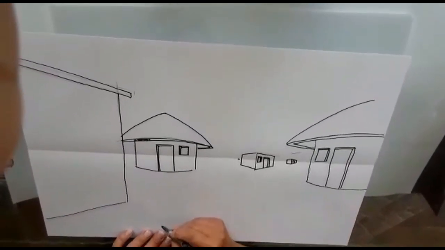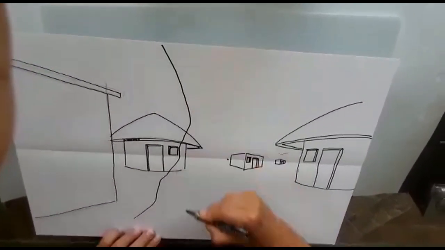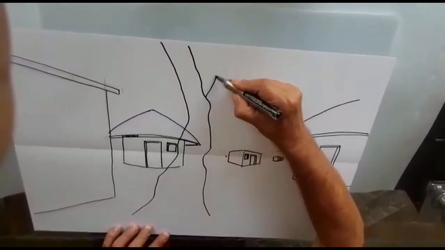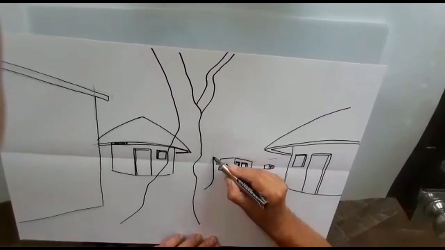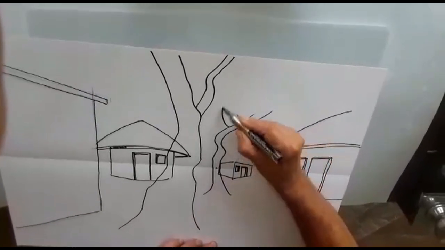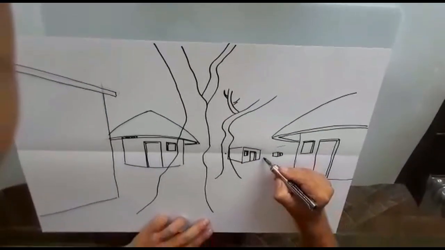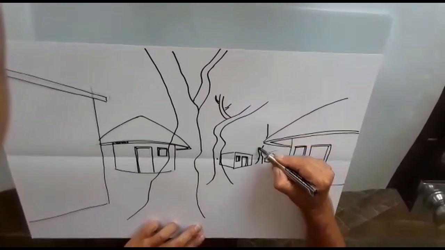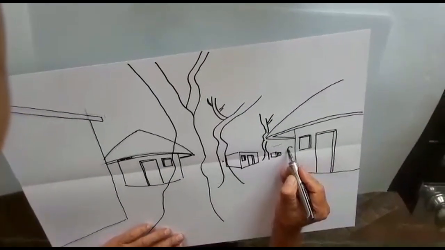And we emphasized that trees at the front are larger than trees in the middle and the back of the picture. Trees even in the background.